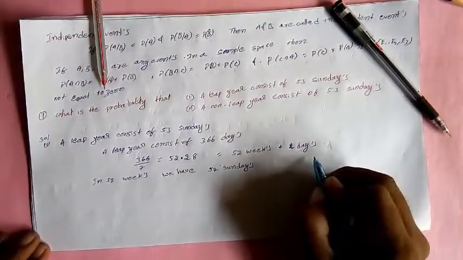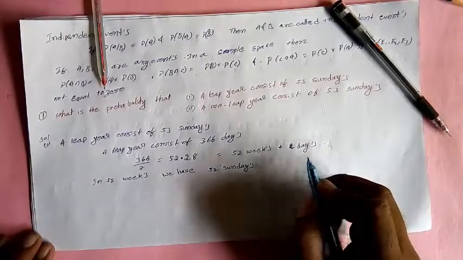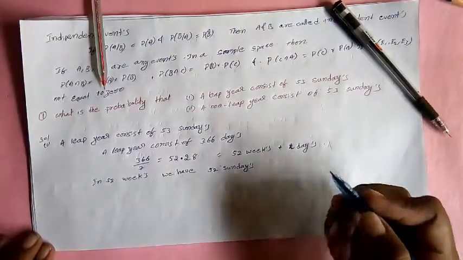In the remaining 2 days, one is Sunday and the other is either Monday or Saturday.